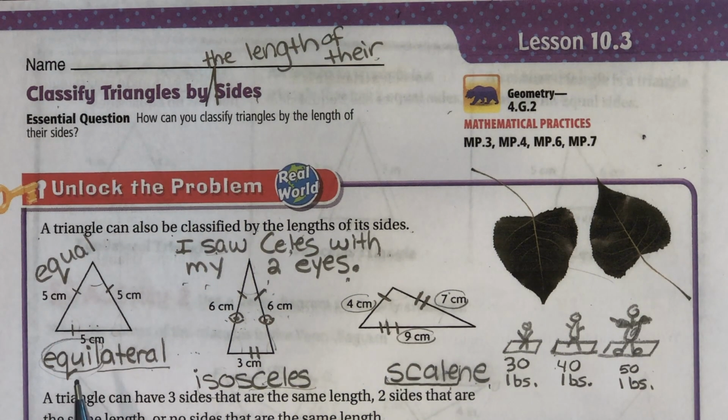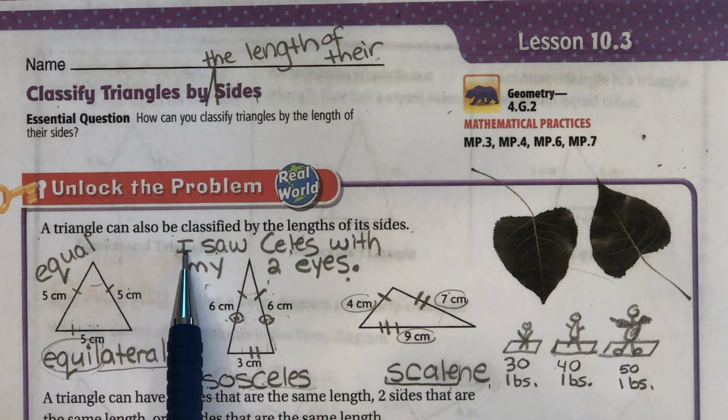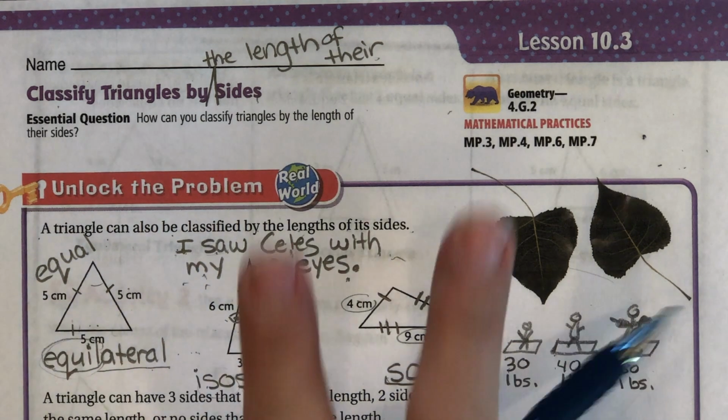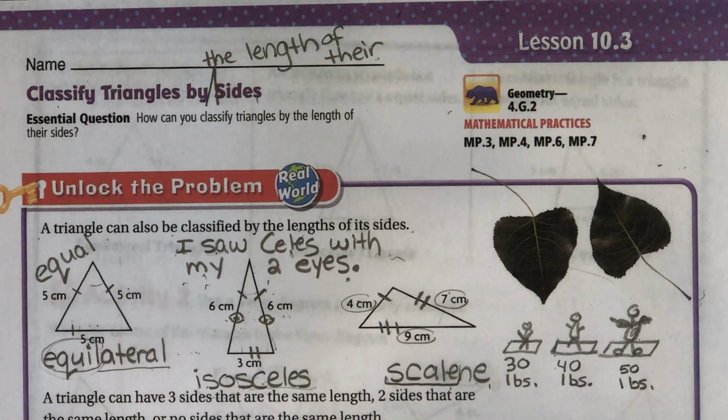So the goal when we're done with this lesson is that you understand what an equilateral triangle looks like, all sides equal. Isosceles looks like isosceles with my 2 eyes, 2 sides the same length, and a scalene triangle, like getting on a scale. Every side is different, like 3 people won't weigh the same amount.